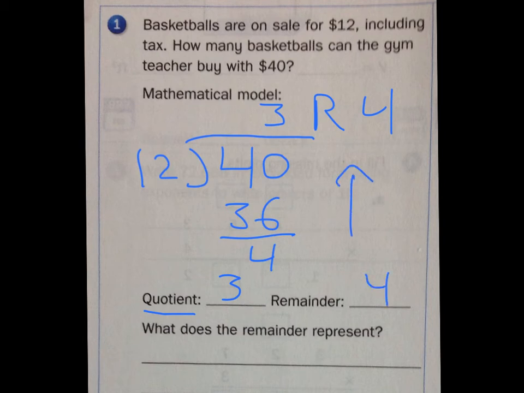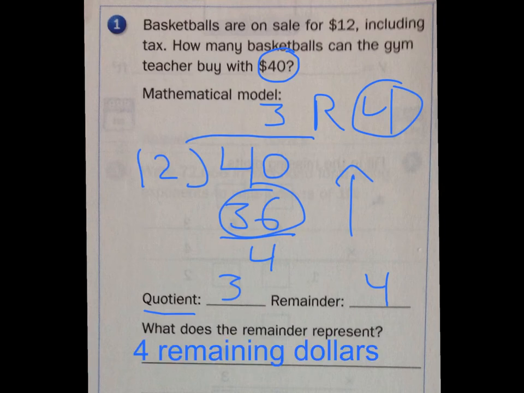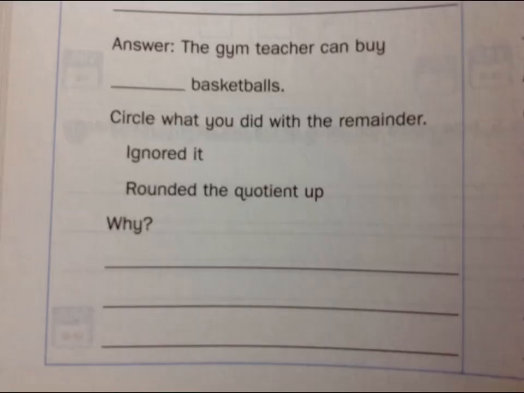What does the remainder represent? In this situation, I think it's pretty clear. We started with $40. We only spent 36 of it to buy 3 basketballs. And what was left over was $4. So I'm going to write in the 4 remaining dollars is what the remainder represents in this situation. And if you look to the bottom of the problem, the gym teacher can buy 3 basketballs, as we figured out before.